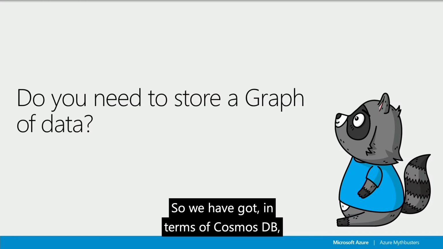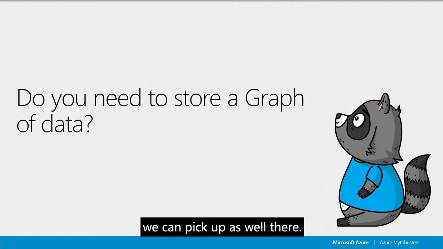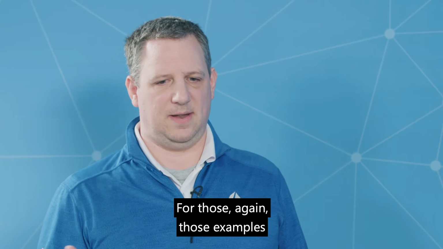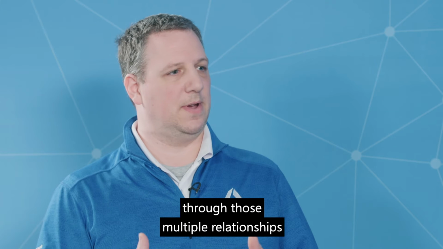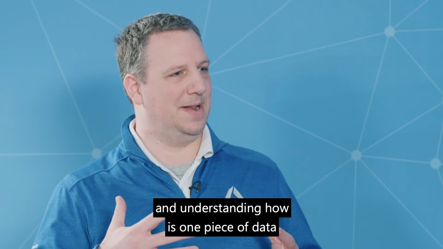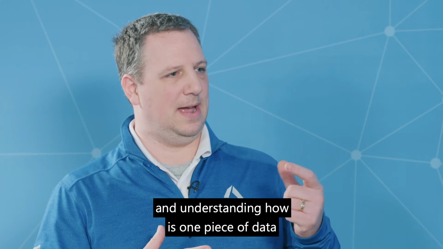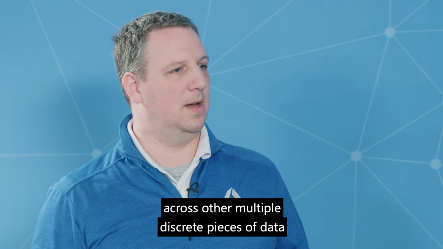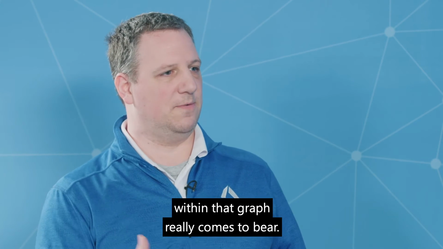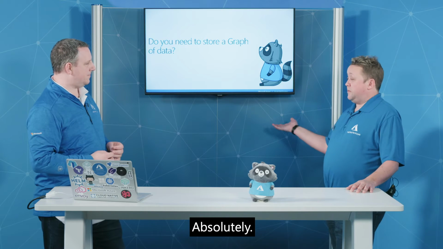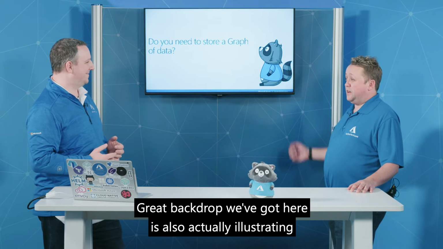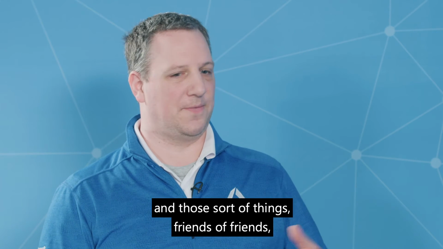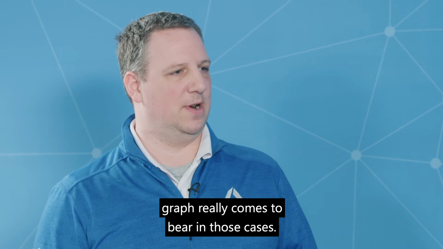So in terms of Cosmos DB, we've got another type of store which we can pick up as well there. There are many, but there's a really, really interesting one around graph. For those examples of data where you're trying to go through those multiple relationships and understanding how one piece of data is used and referenced across other multiple discrete pieces of data within the graph really comes to bear. Yeah, absolutely. And the great backdrop we've got here is also actually illustrating a graph, right? A series of points that are connected together. Social media kind of connections and those sort of things, friends of friends. Yeah. Graph really comes to bear in those cases.